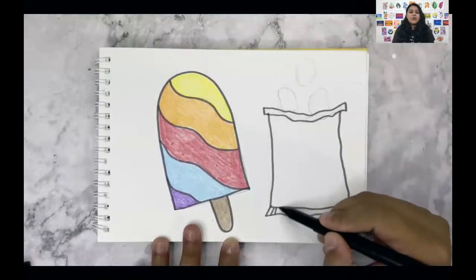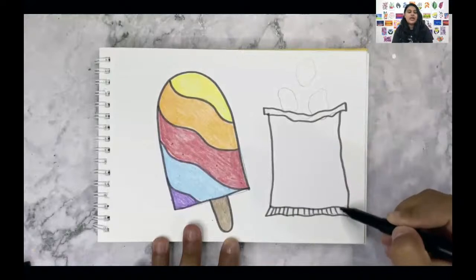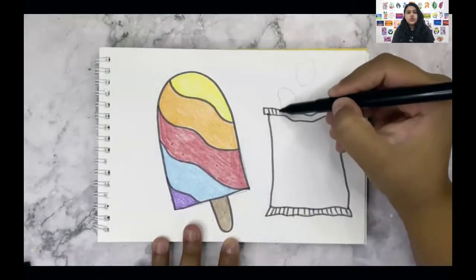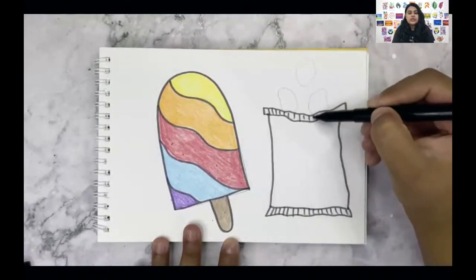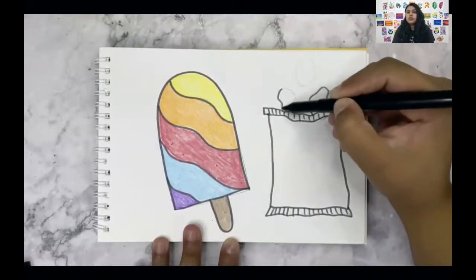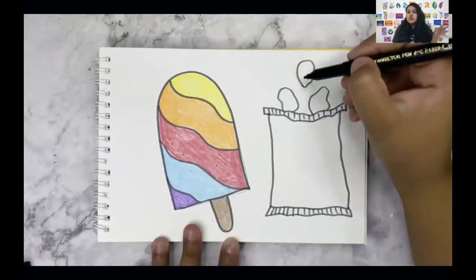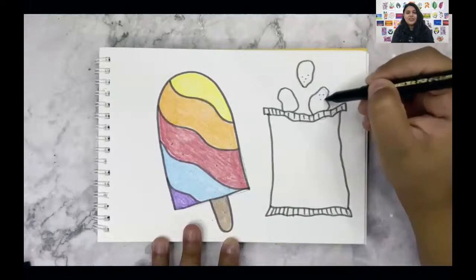So here you can see I'm outlining it, and then I'm drawing a few lines for the crimp, making it look like it is a sealed bag. So for the top and the bottom, I'm doing this. And then I'm going to do the outline of the chips. And then I'm going to draw a few dots on them to make it look like they're flavored, or like there are specks of salt or something on top.